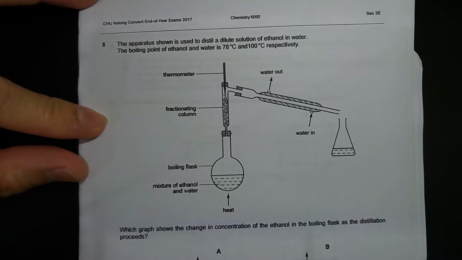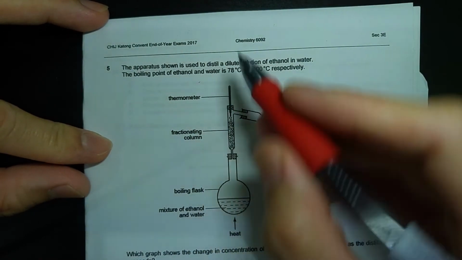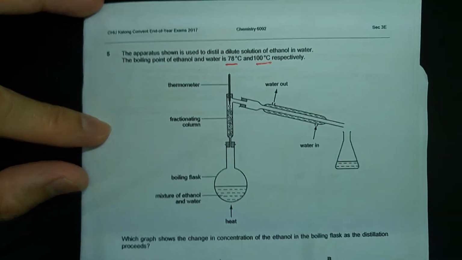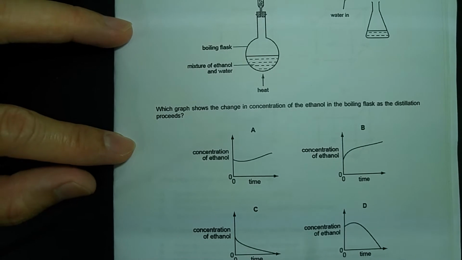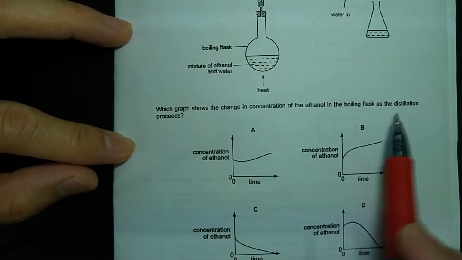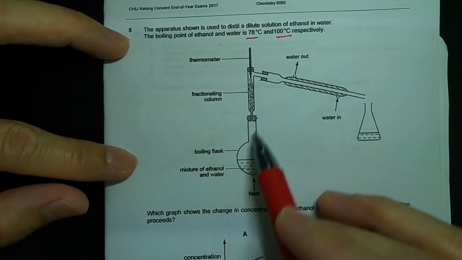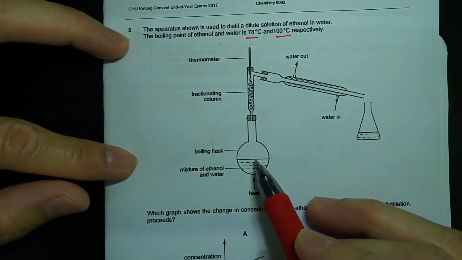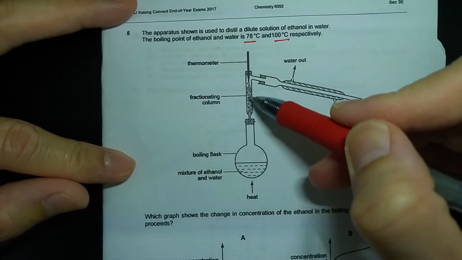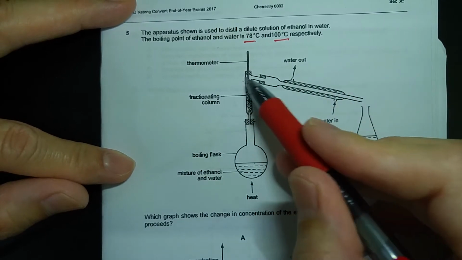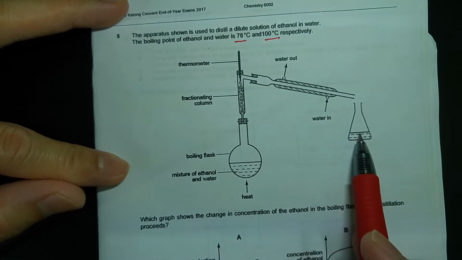The apparatus shown is used to distill a dilute solution of ethanol in water. They give you already the boiling point of ethanol as well as water, which is 100 degrees Celsius. So which graph shows the change in concentration of the ethanol in the boiling flask as the distillation proceeds? What happens is, at first, let's say at 78 degrees Celsius, the ethanol will boil, will evaporate, and then pass through the glass beads and get condensed at the condenser here and get collected here.